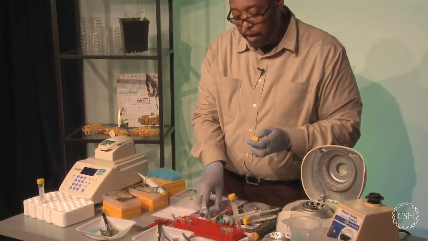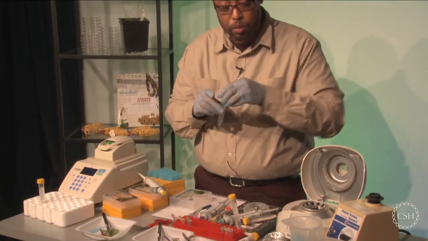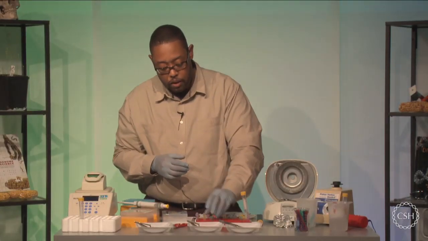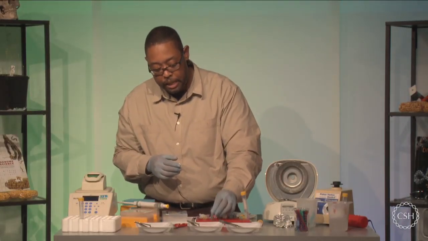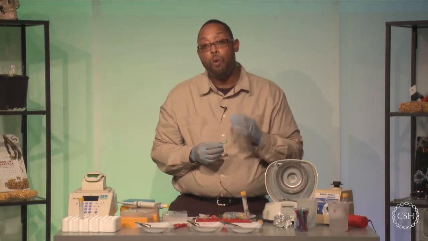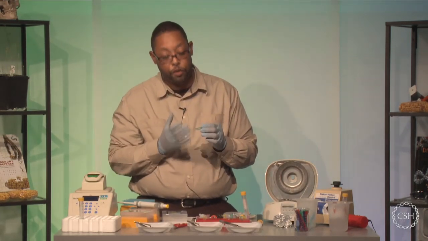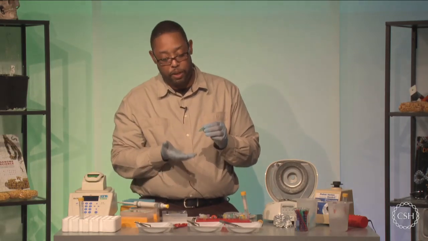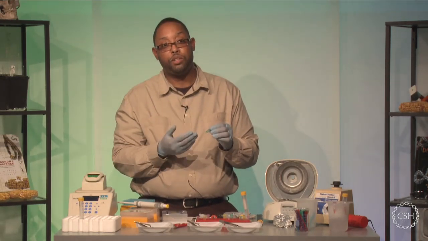Okay. I've added wash buffer to each individual test tube. I'm just going to place that back on ice because I still want it to be very cold. And I'm going to close these test tubes up. Now, the objective here is just to wash the pellet. If you can get the pellet fully resuspended, that's great. If not, that's okay. We just want to have the pellet lift up and sort of mix around.